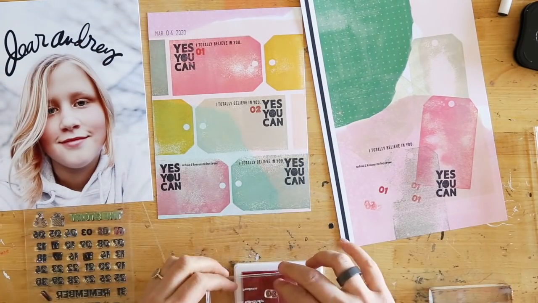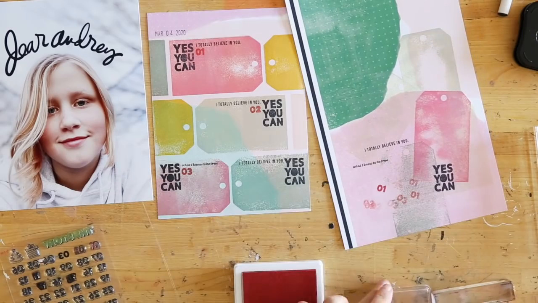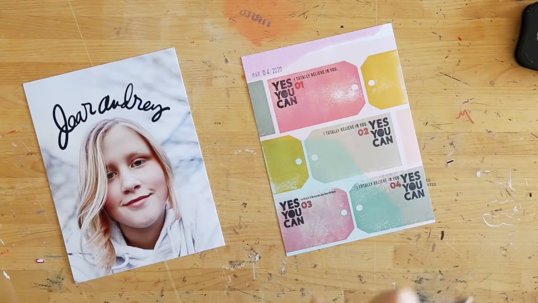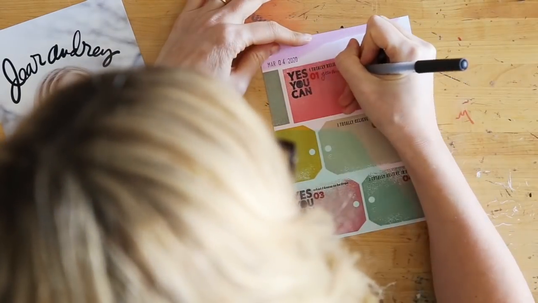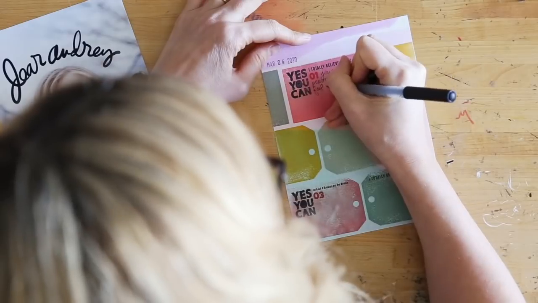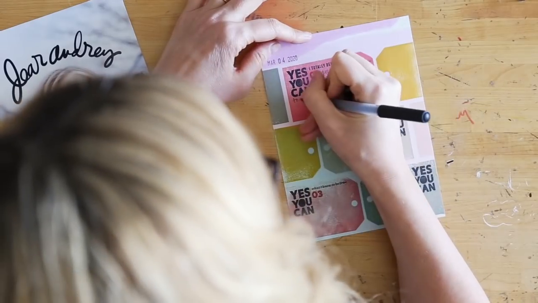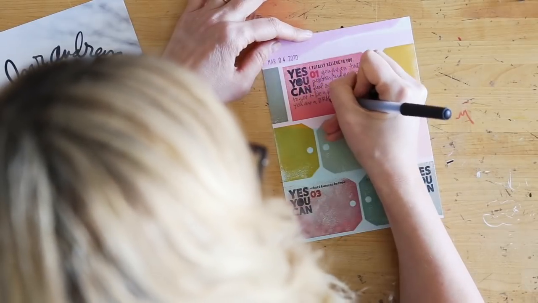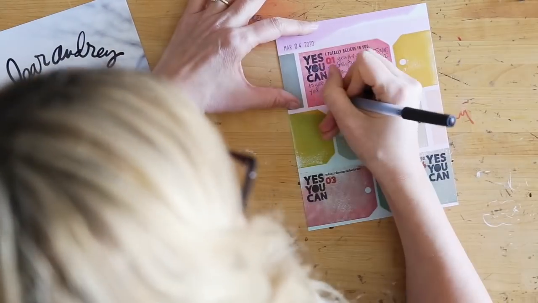So if you've been following along all this week, you've heard me talk a couple other times about stamping 3 things together. So in this case, I stamped Yes You Can as a title, I Totally Believe in You as a subhead, or the What I Know to Be True as a subhead. And then I stamped a number. And I did the number in red just to add a little bit of contrast to the black ink.